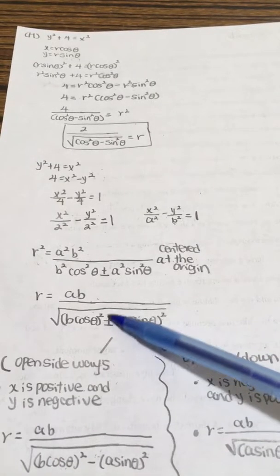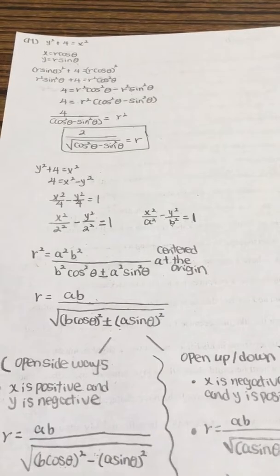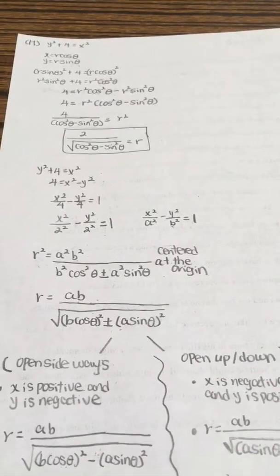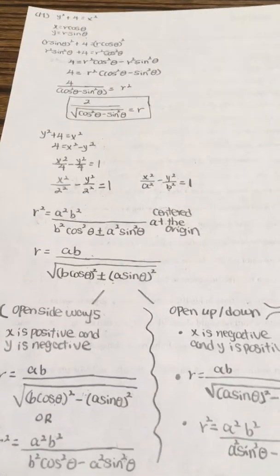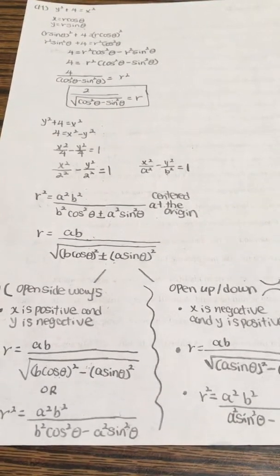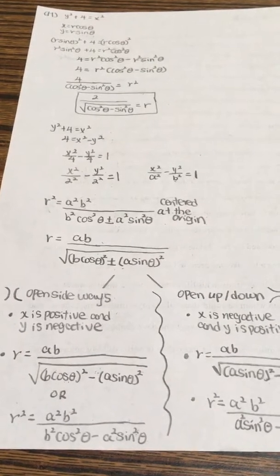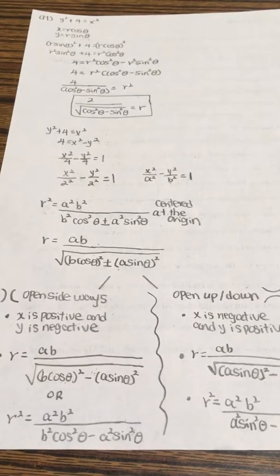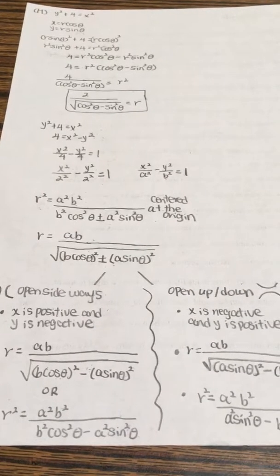And I put plus or minus because that's going to change which way the hyperbola opens, and this is what I'm going to explain right now. And if you want to type it into the calculator, you have to take the square root of each side because you have to get it into r instead of r squared.